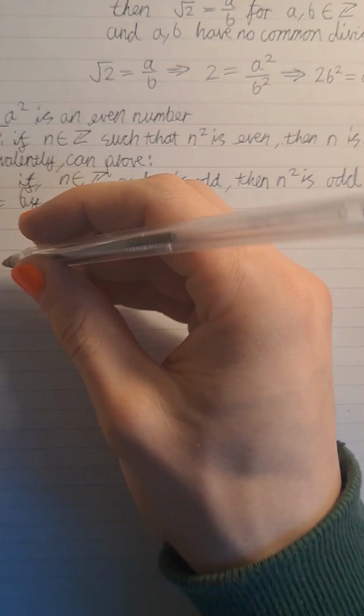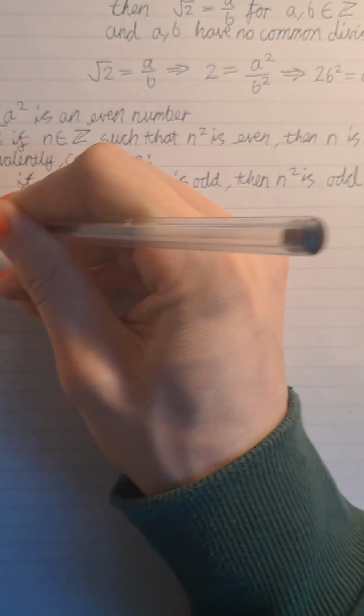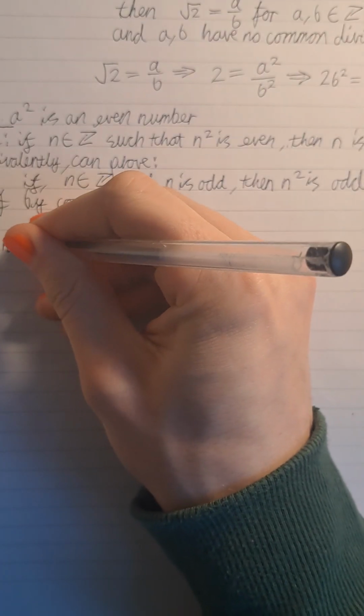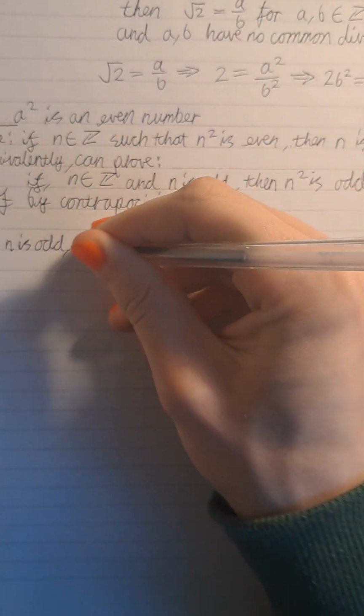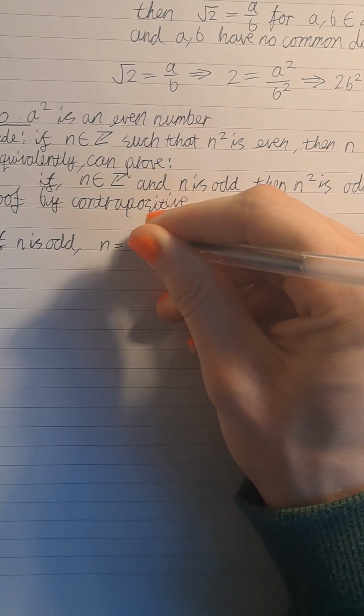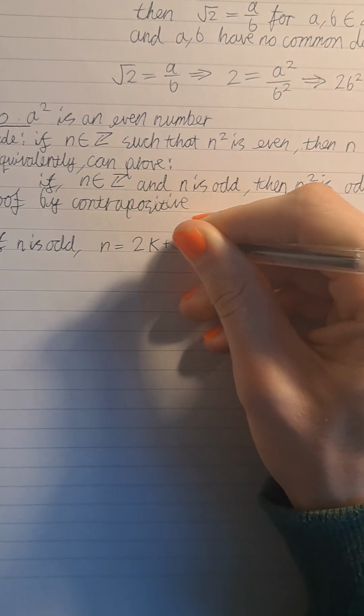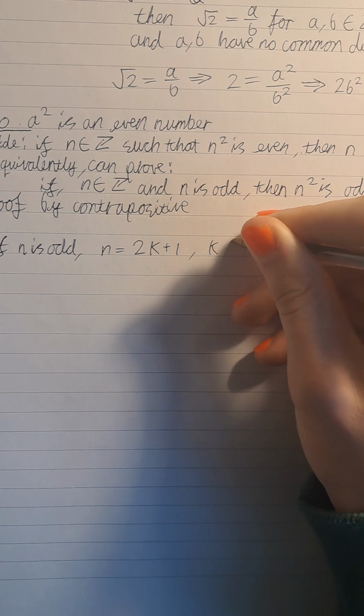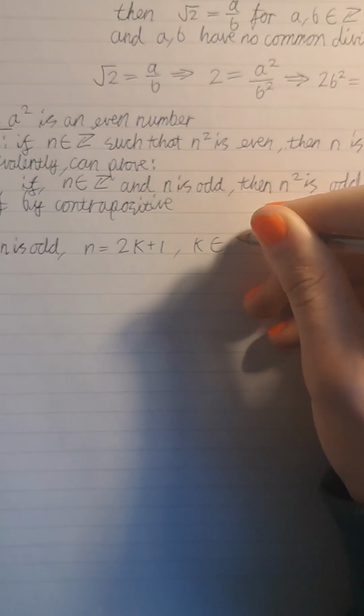So we can then write that if n is odd, then n can be written as 2k plus 1, where k is an integer.